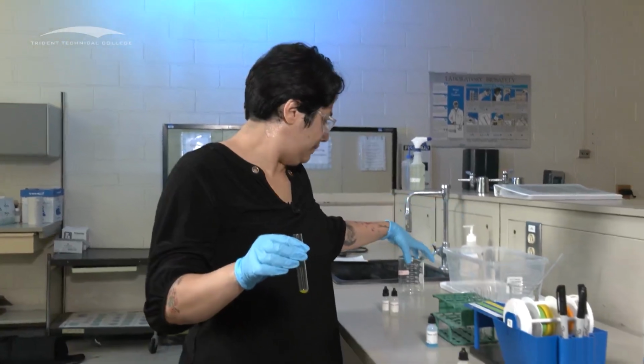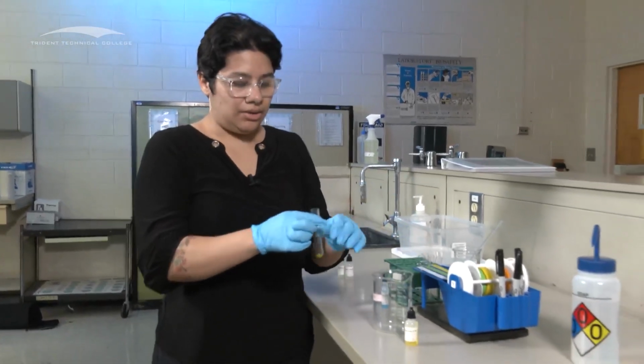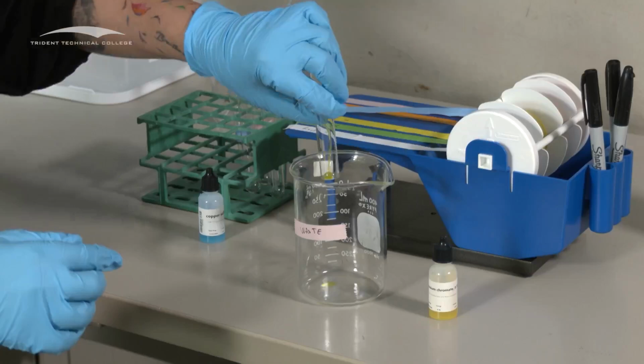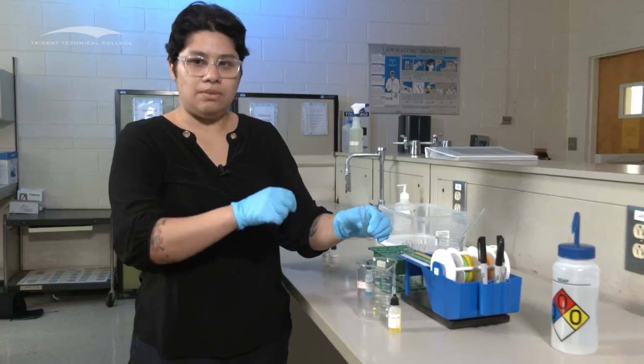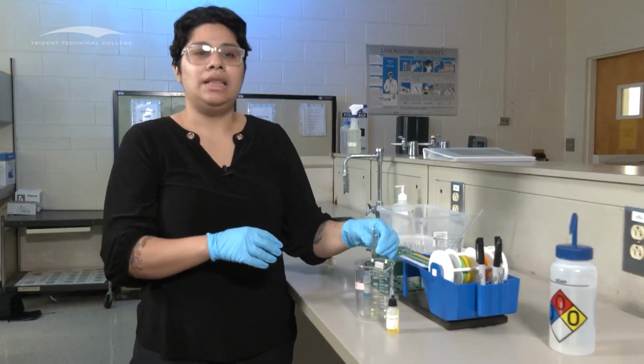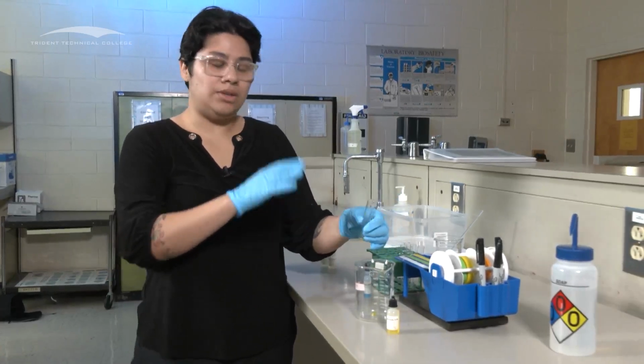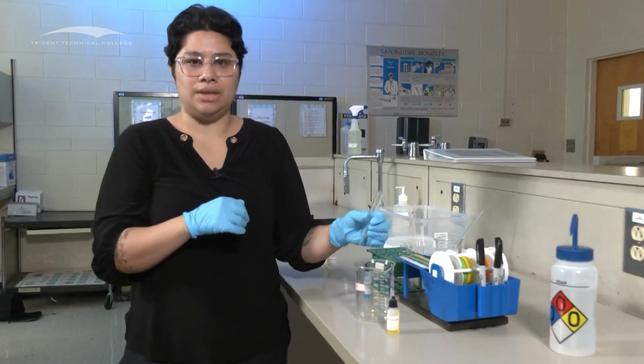And when you are done, you're going to go to the waste container. Then you're going to use some deionized water. You're going to rinse it, dump it back out, and then you are going to wash them well and then put them back into their container.